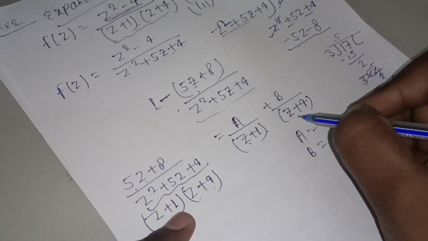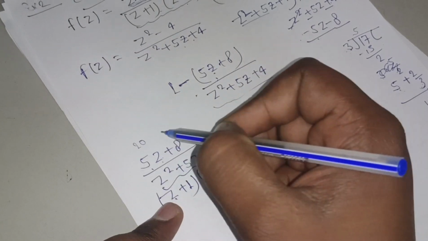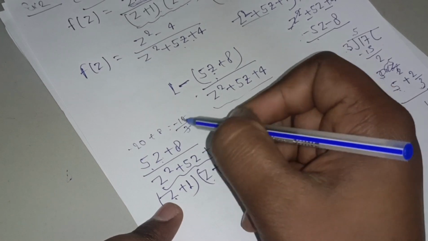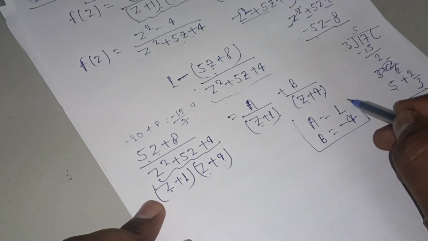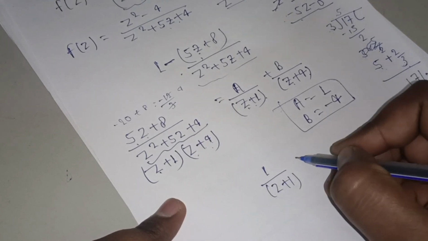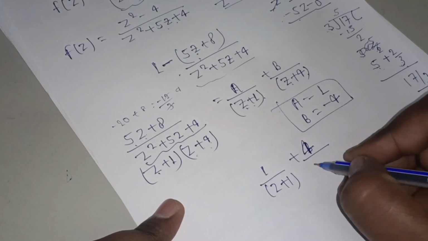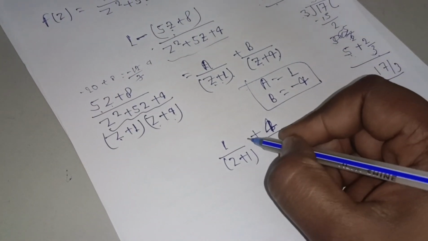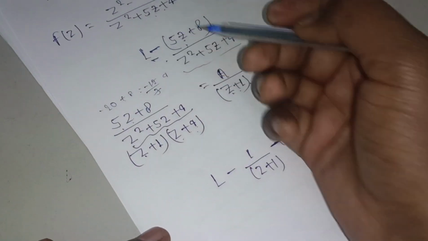And now for b, z is equal to minus 4. I am putting minus 4 here, minus 3. 5 times 4 is 20, minus 20 plus 8 means minus 12. Minus 12 by 3 means minus 4. Here it will be minus 4. Okay, so I have found the values of a and b. Now putting in this, 1 upon z plus 1 plus b, that is minus 4 upon z plus 4. Okay, 1 is as it is. How can we forget this? 1 is as it is.